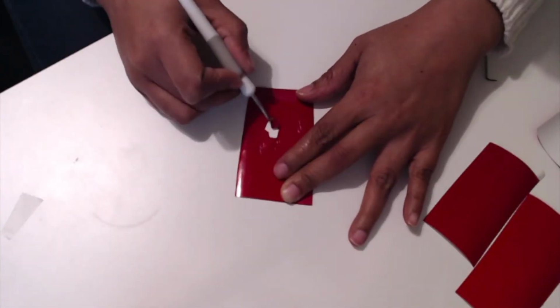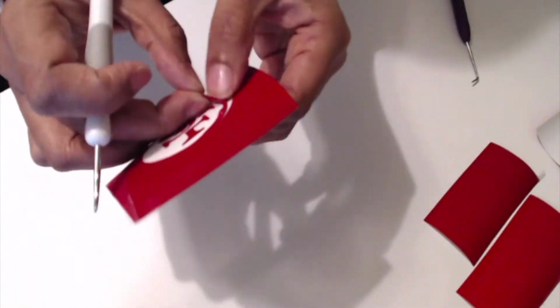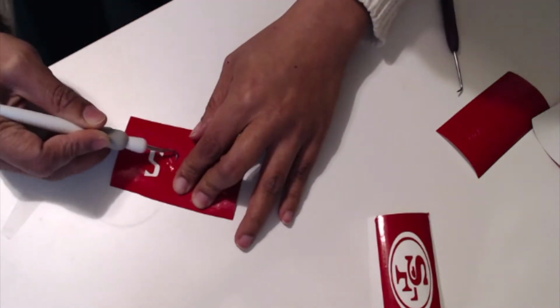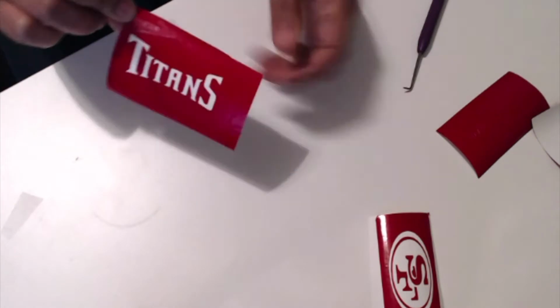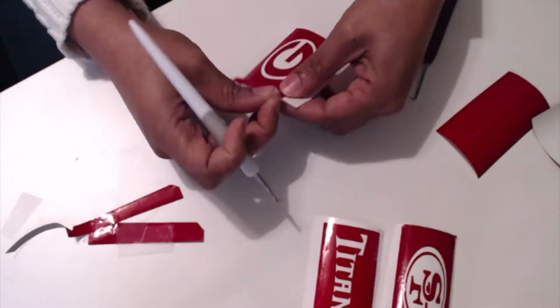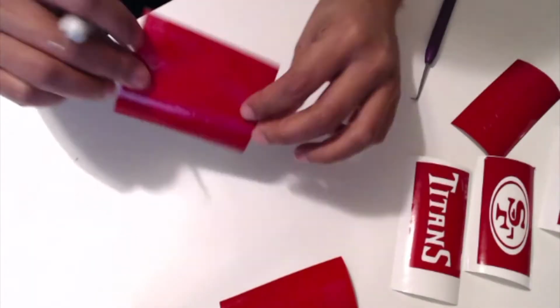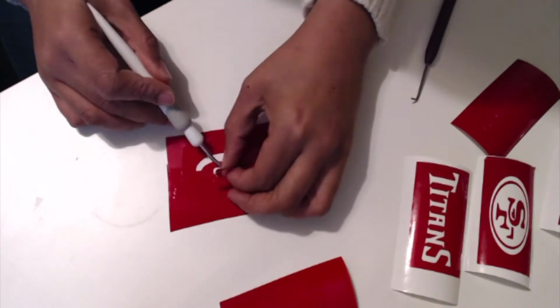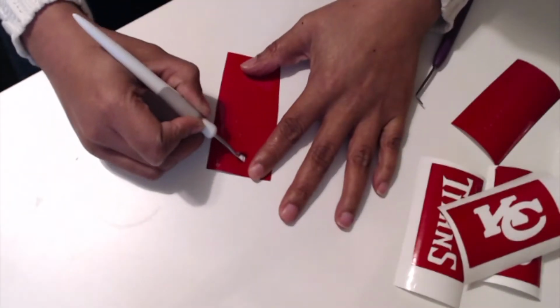So now I'm weeding out the stencils, and as you can see, this is really old vinyl, so the vinyl is kind of getting stuck to itself, but I'm just going to take my time and use the hook tool that comes with my Silhouette machine to weed around those designs. With the Titans logo, I gave up on that middle part of the letters, and I just pretty much weeded the outline of the letters, and that works fine for me. Like I said, I'm not a football fan, so that's not a make or break deal for me.